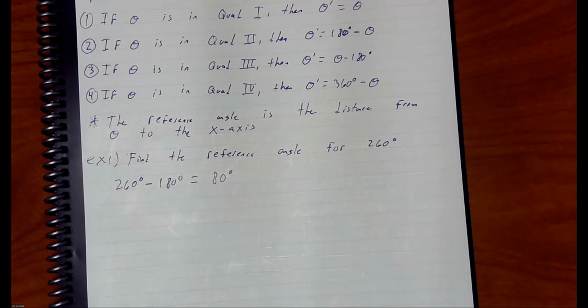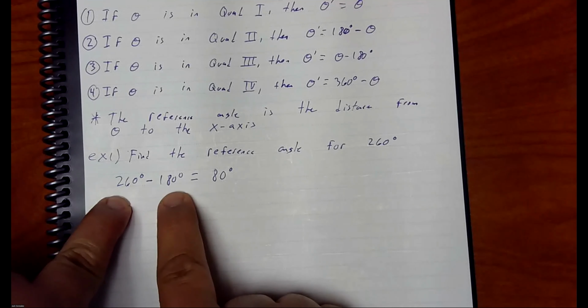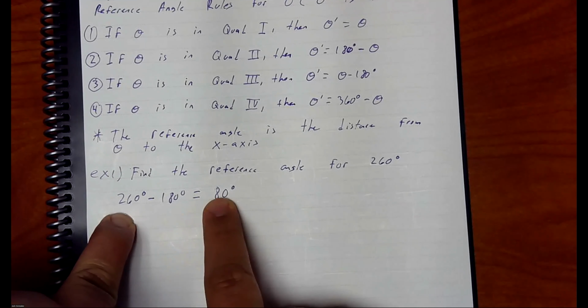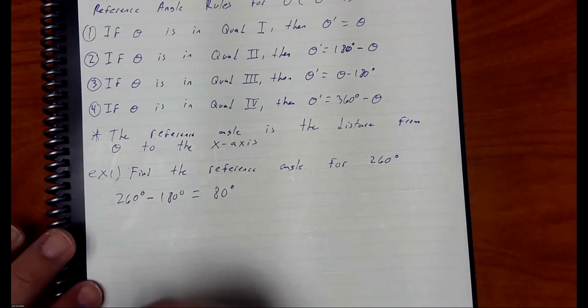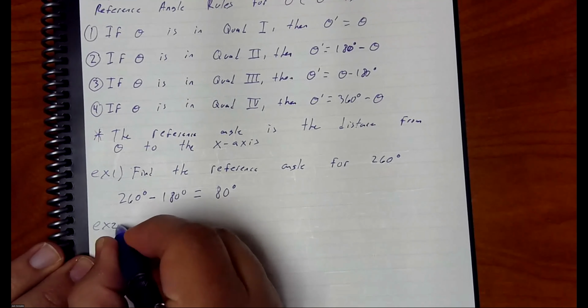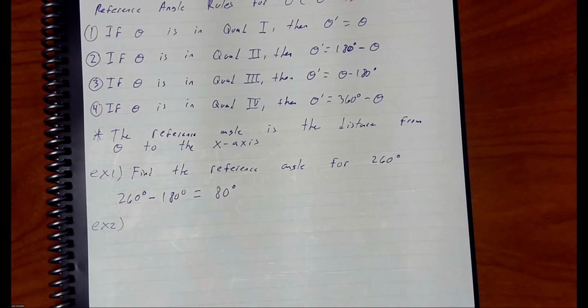How far is it from here to here? That's the reference angle, how far to the x-axis. You find it by using one of these rules. Distance is 80. Any questions on number 1? That makes sense, or that's straightforward?